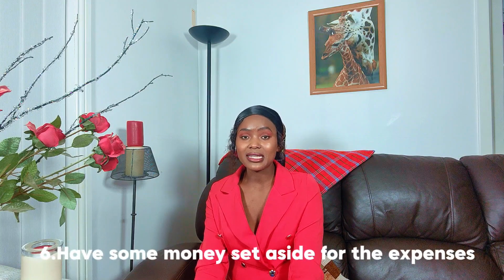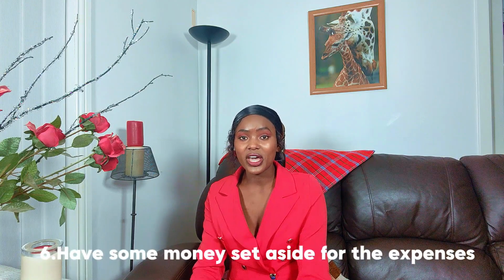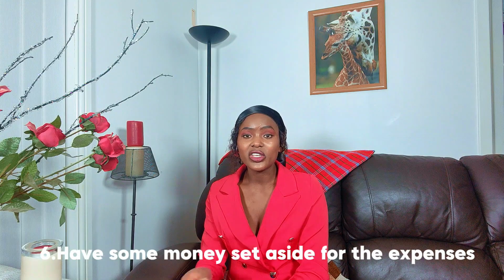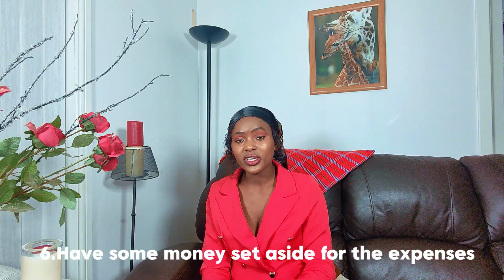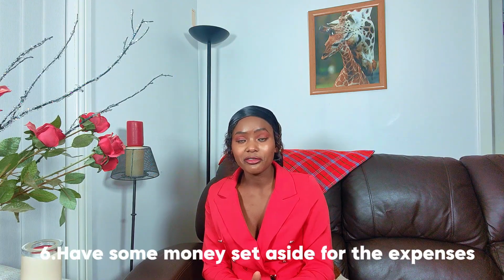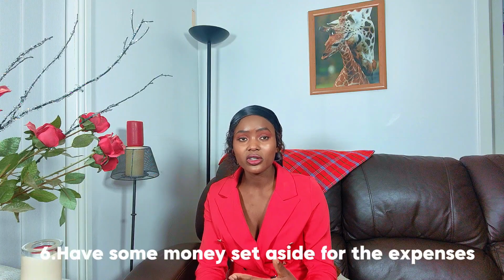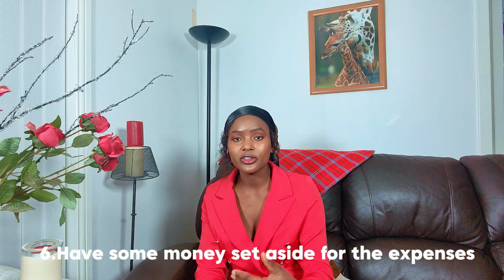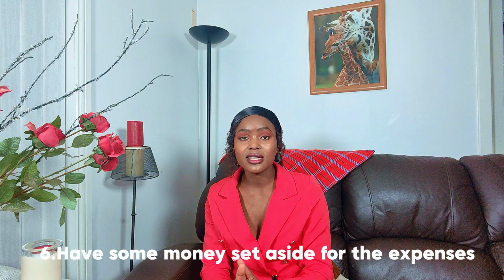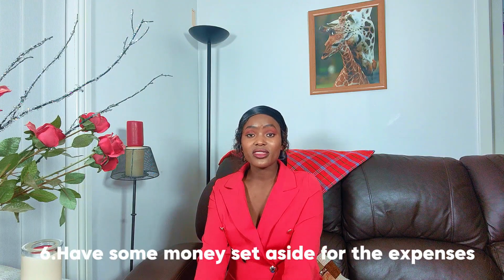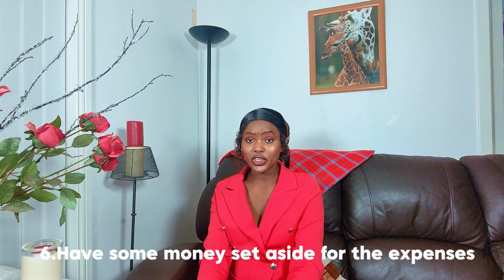Once you've done your TB test, you need to be ready for traveling. You need to have some amount of money set aside, because you'll need money for your air ticket. You'll also need, when you get to the UK, some money before you get paid your first salary. With that done, I'm wishing you all the best.